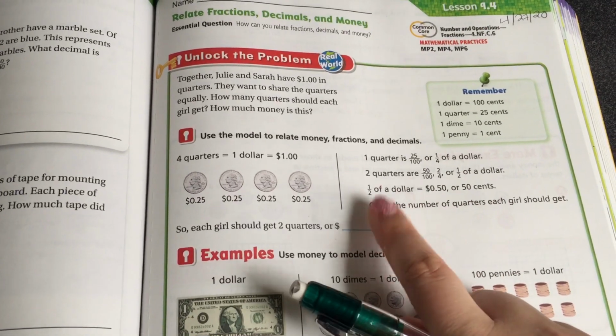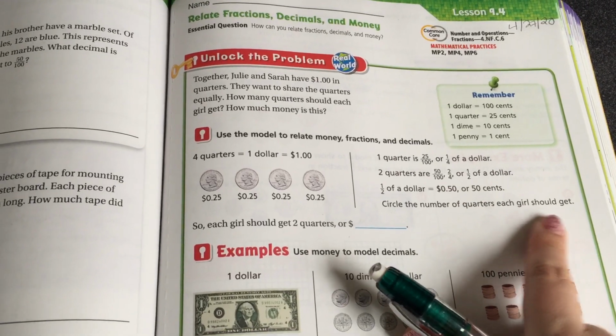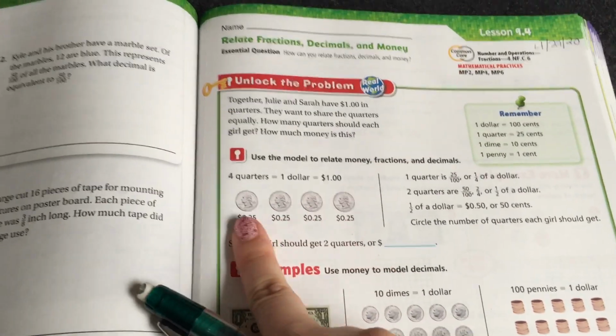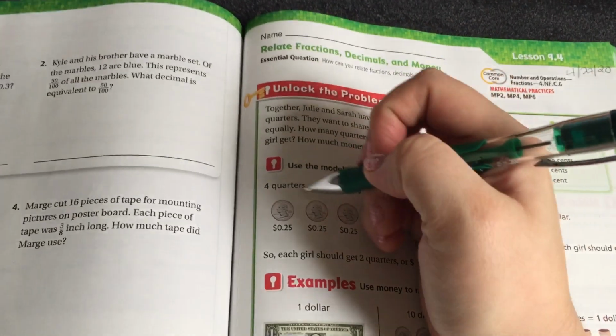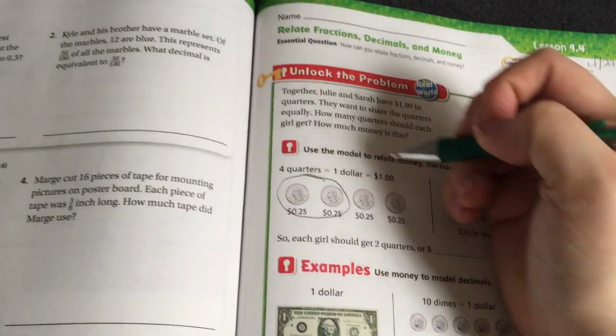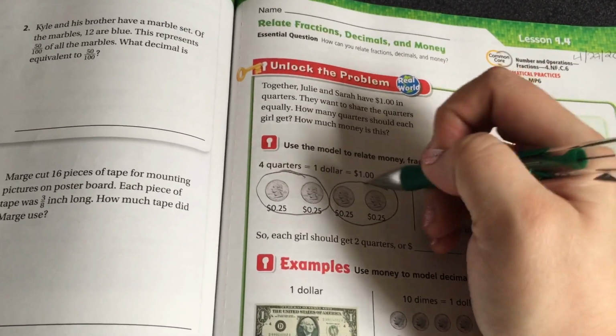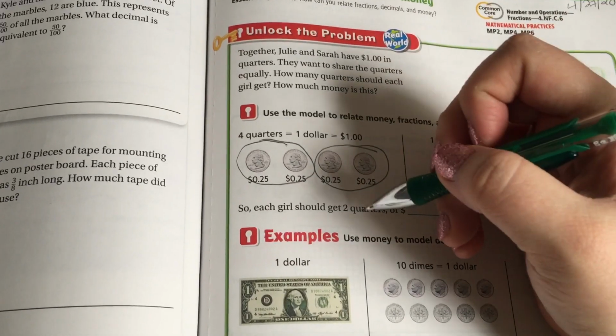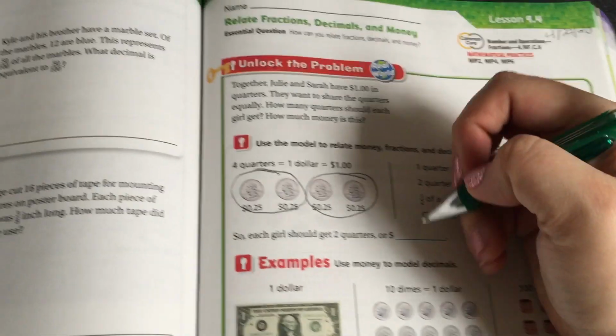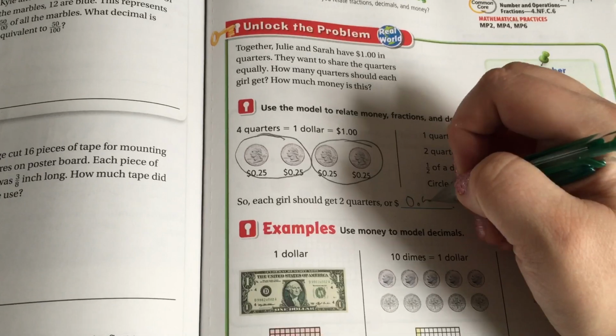written both ways. And then circle the number of quarters each girl should get. If we were to take these quarters and divide them evenly into 2 groups, because we're giving one group to one girl and the other group to the other girl, each girl should get 2 quarters, or 50 cents.